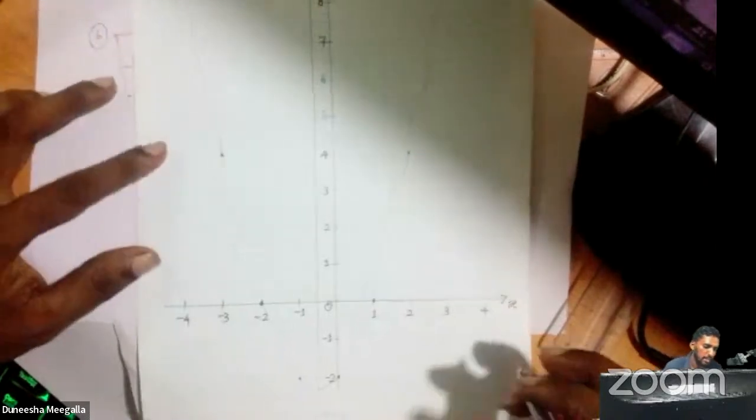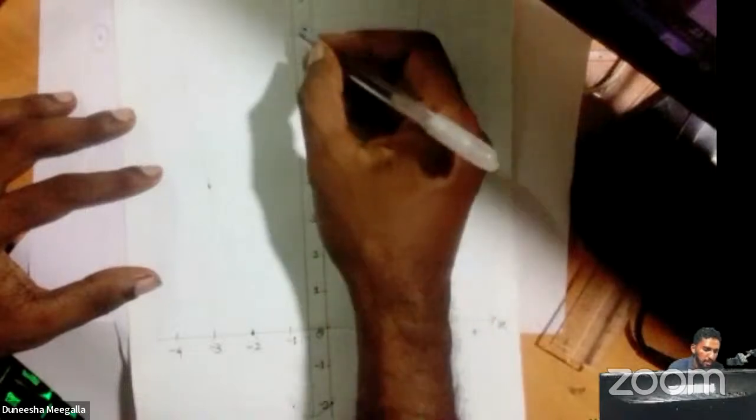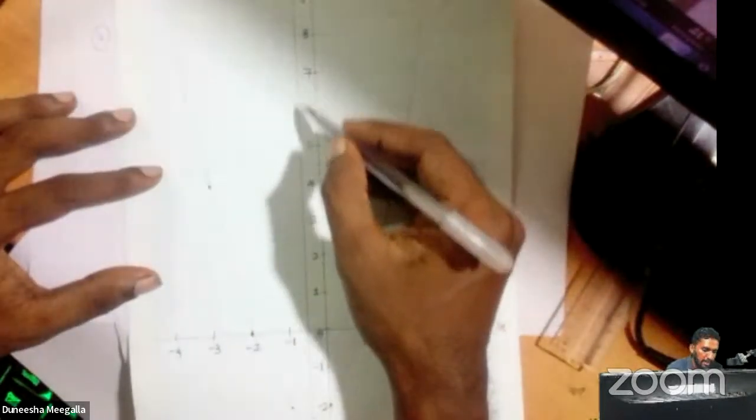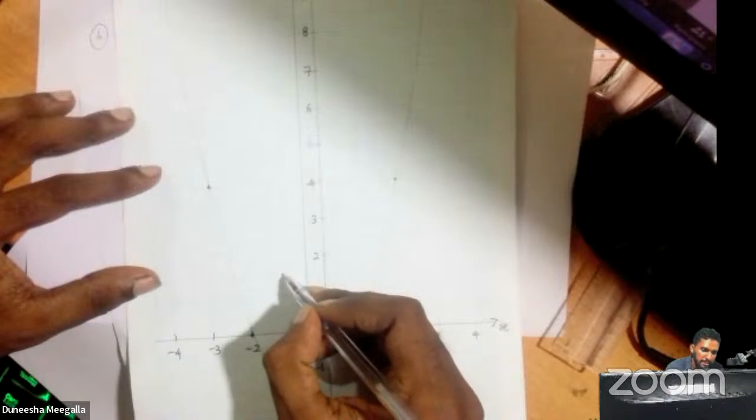Okay. Then any straight line parallel to the y axis, its equation starts with x equal. So this line goes through minus half. හරි. ඍණ භාගය හරහා තමයි යන්නේ.